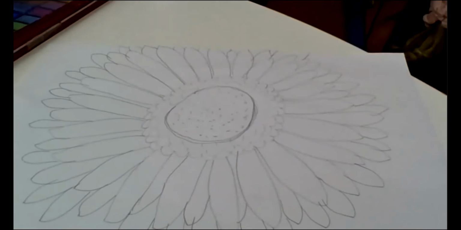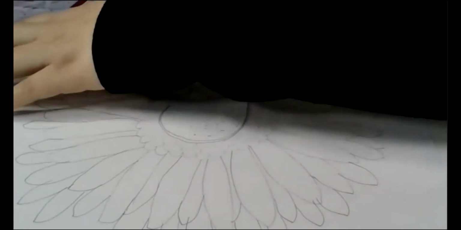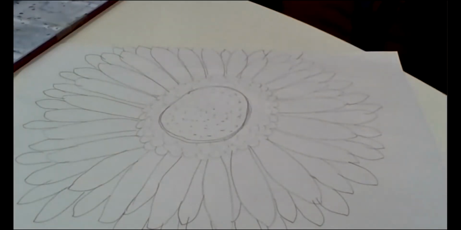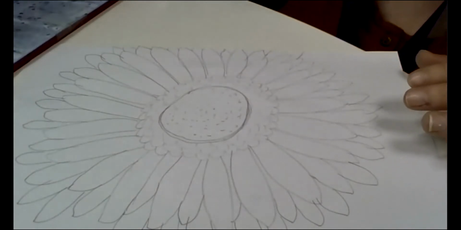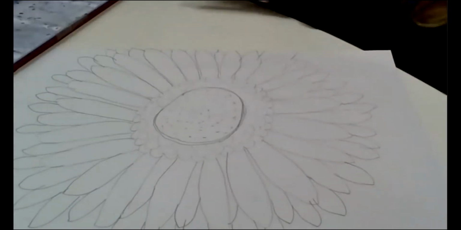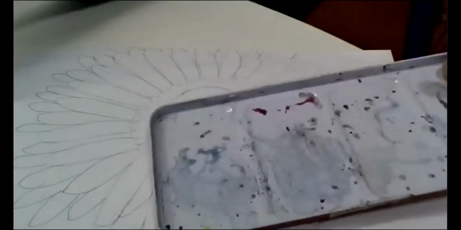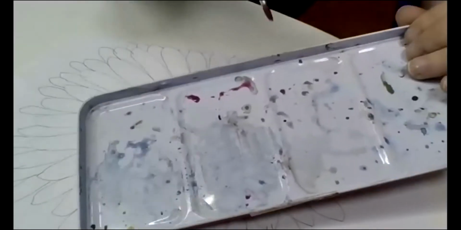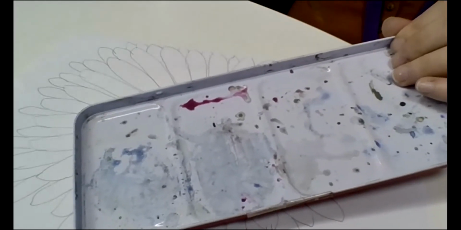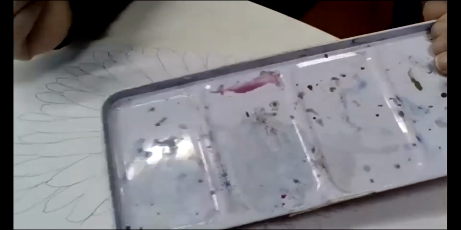Right. I'm a bit nervous. Okay, so I need to start off with pink. Now, the nice thing about watercolours is they dry quickly, so if you need to go over them again, you don't have to wait very long. So I'm going to start off with some pink, but this pink is a little too dark, so I'm going to add some white to lighten it up. There we go. You see how it's gone a little bit lighter.